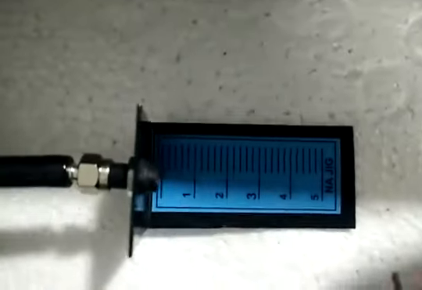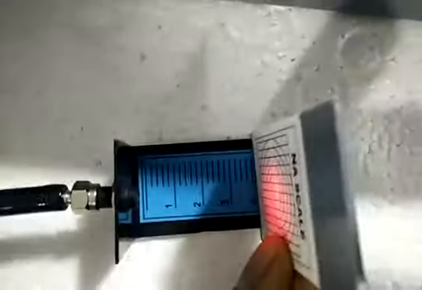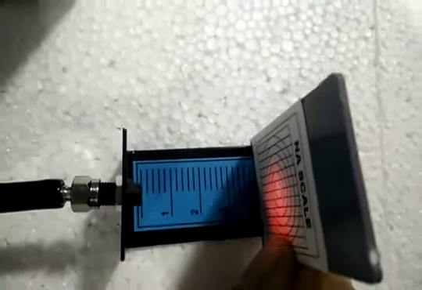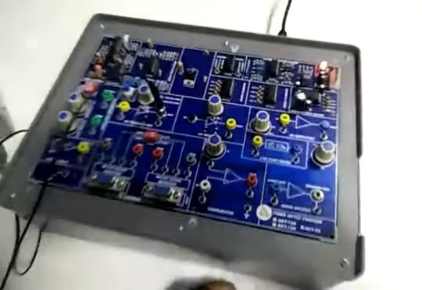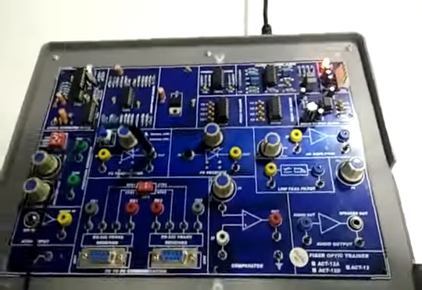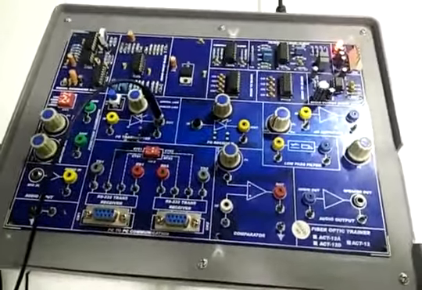The scale on NA jig indicates the length, and the concentric circle on NA scale represents the width. As we change the length the width will change, the intensity will change, and measure the width and length and put it in the formula given in the manual to calculate the numerical aperture. This way we have completed the experiments related to analog link on fiber optic trainer.